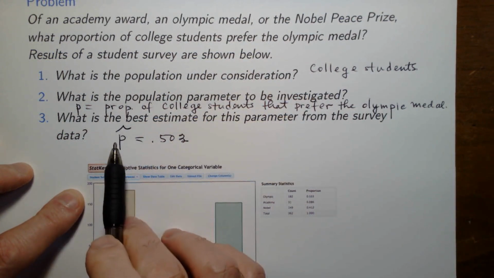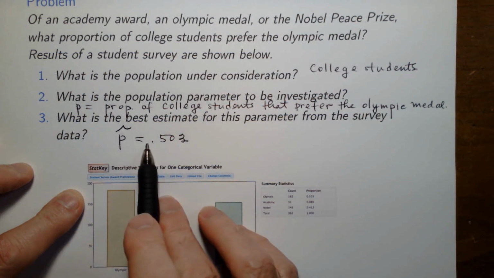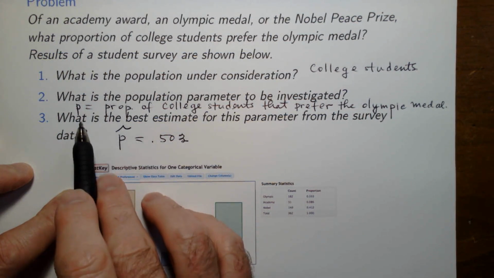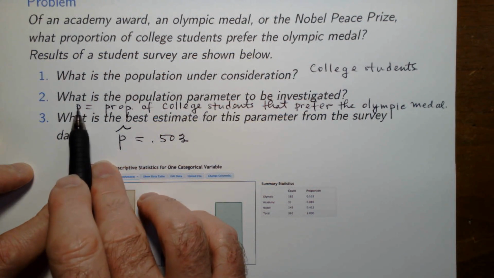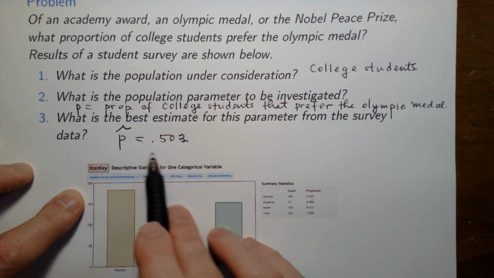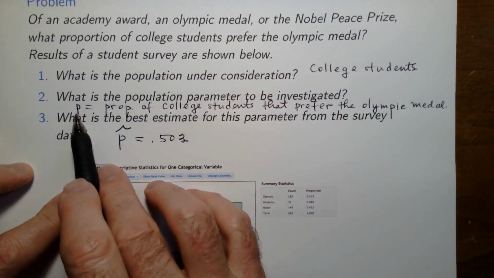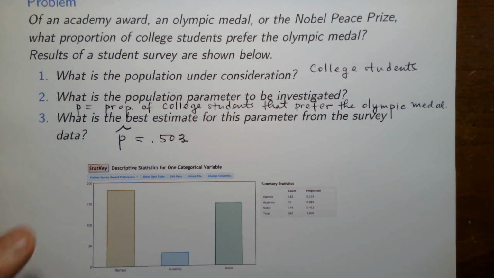Of course, it's our hope that this P hat, given a large sample like this, is very close to the value of P that we're interested in. So this is what we're really interested in. This is what we actually can calculate, and what we're hoping by inference is that that value of P is very close to 0.503. And that's the idea.